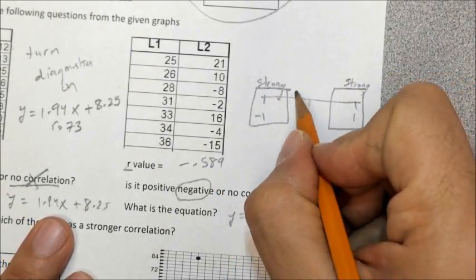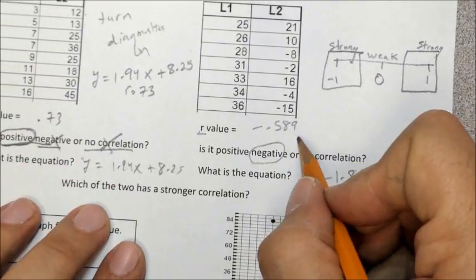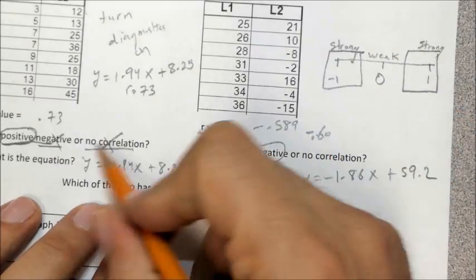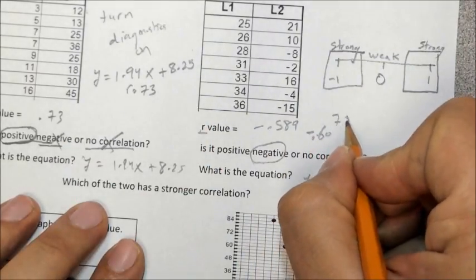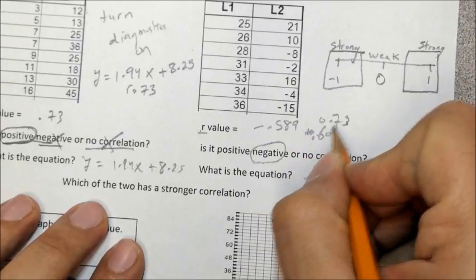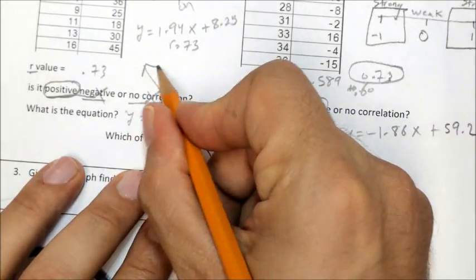If it's closer to 0, these are weak. So as you can tell, negative 0.58 is kind of like 60 cents. This one right here is 73 cents. So just forget about the negative for a minute. I'd rather have 73 cents than 60. This is stronger. Which of the two has a strong correlation? This one does.